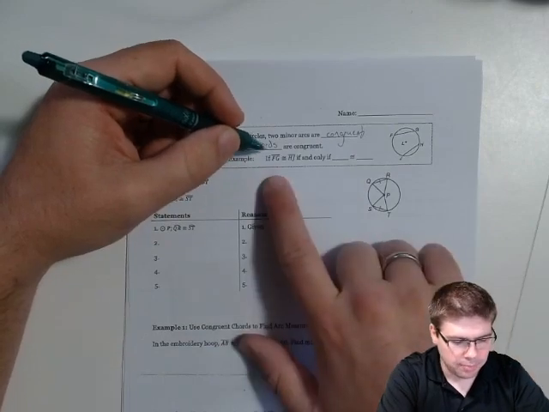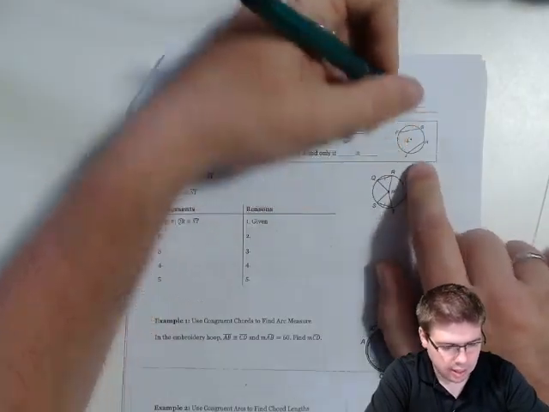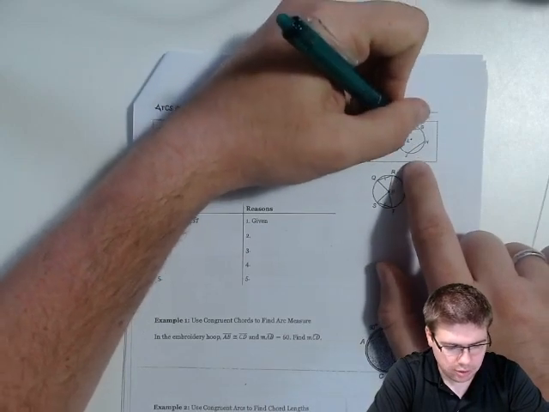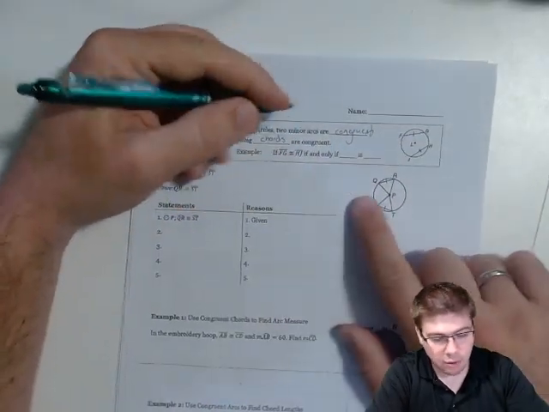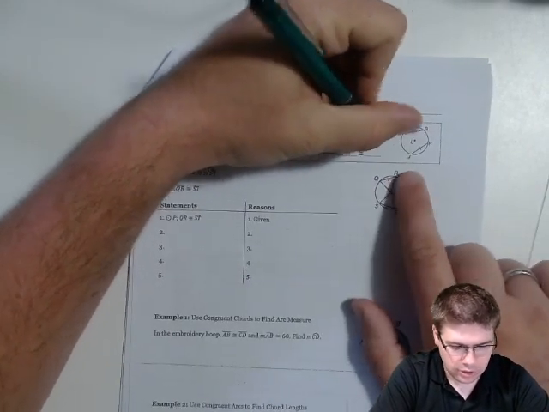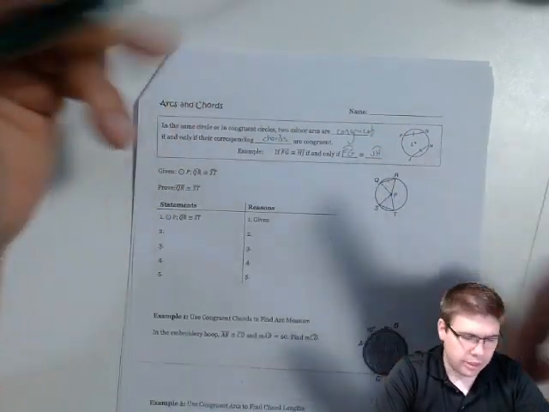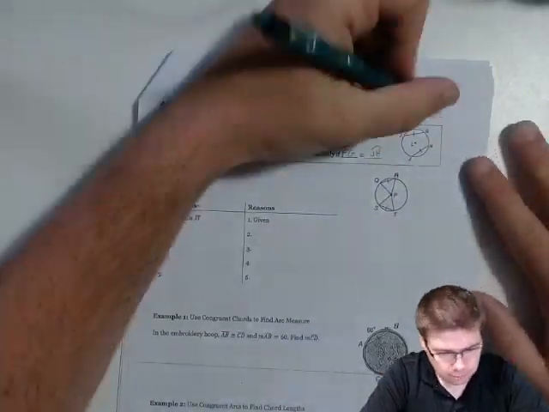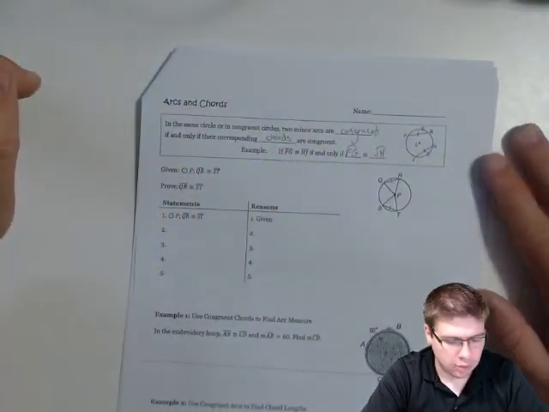So for example, in this case, if segment FG is congruent to segment HJ, those are congruent if and only if arc FG is congruent to arc JH, or HJ. I guess we could say it either way. So yeah, we can mark those arcs as congruent. It's a little weird, but we could do something like that if we wanted to.